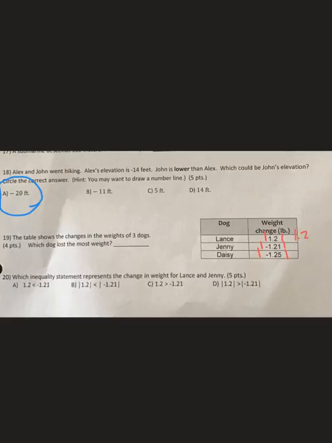That's how much it changed. Jenny's would be a 1 21/100, and Daisy would be a 1 25/100. So who had the greatest amount of change? That would be Daisy, because she lost 1 25/100 of a pound. So Daisy should have been the correct answer for number 19.